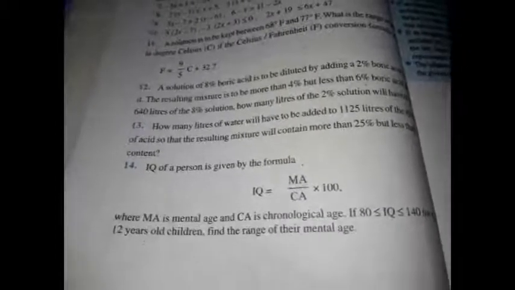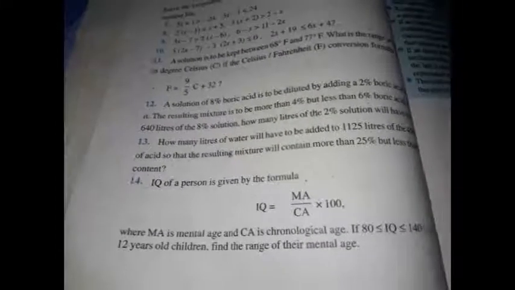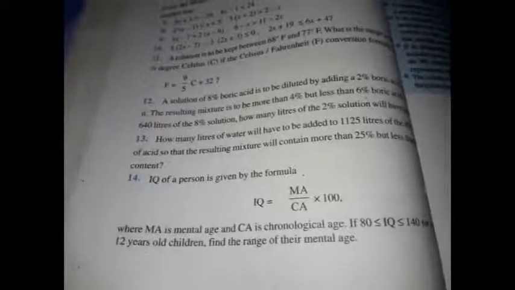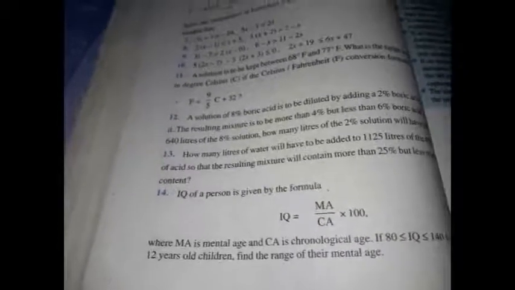For example, a 2-year or 3-year-old kid may behave matured like a 5-year-old kid. So the mental age of that child is 5 years, but chronological age is 2 or 3 years. So chronological age is the actual age. So based on this ratio only, the IQ level of a person will be calculated. So that's what is given here.